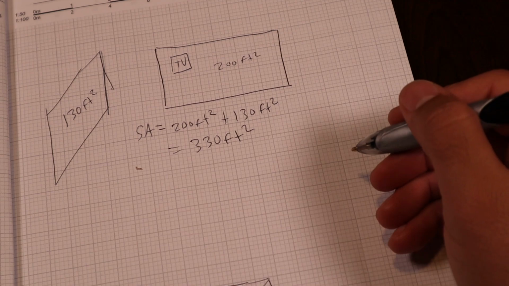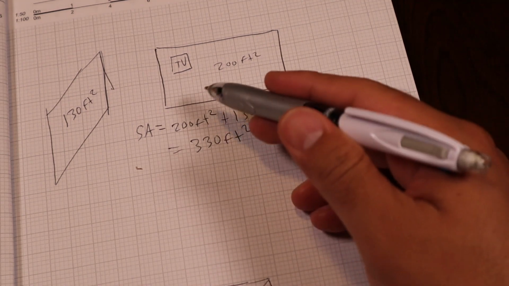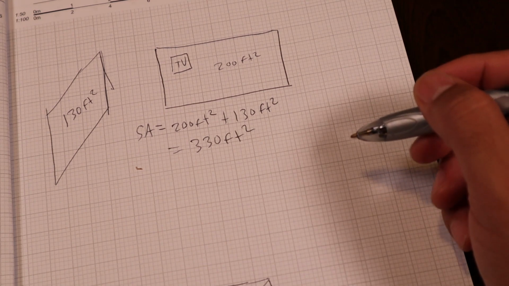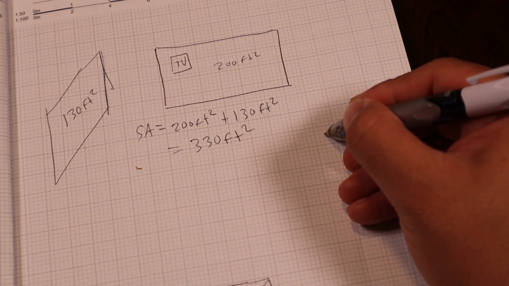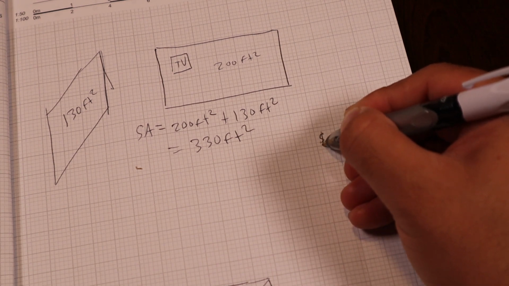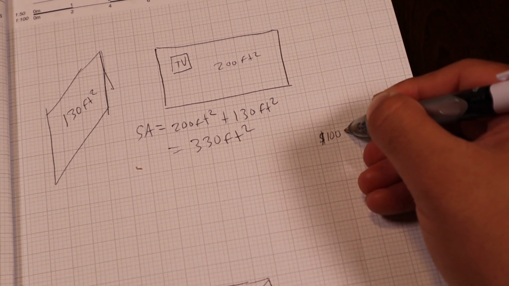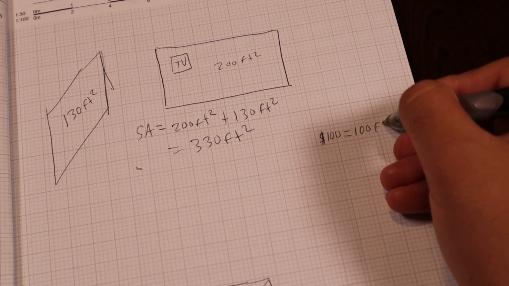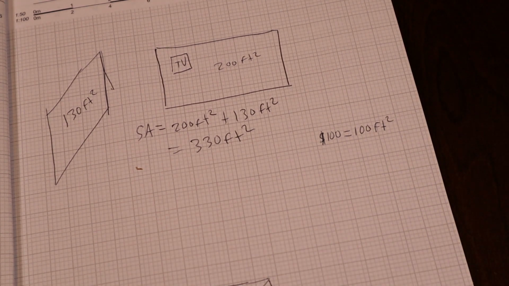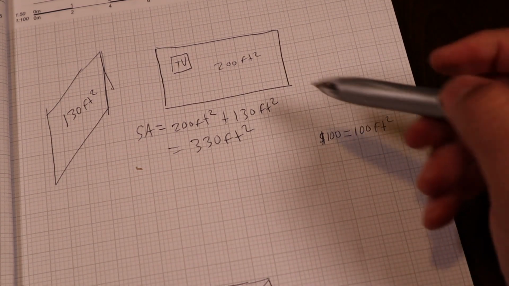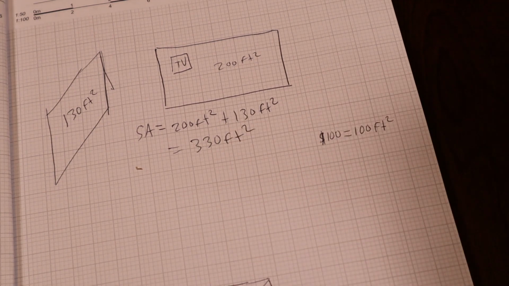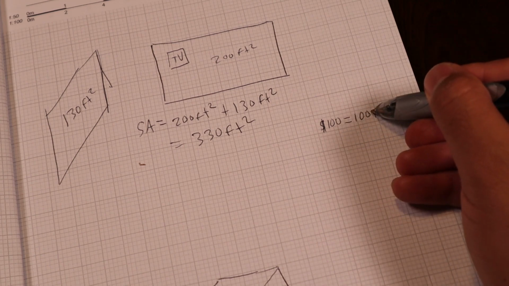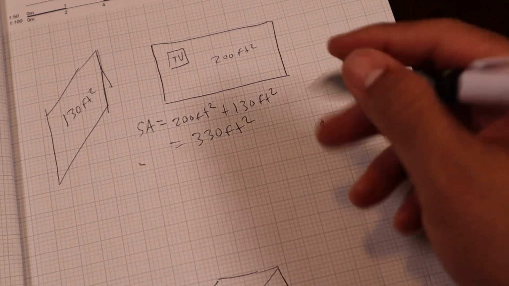Okay, so now let's say that, okay, so we have a surface area between the two walls, 330 feet squared. So let's say that it costs $100 to paint 100 square feet. So how much is it going to cost to paint the 330 feet? So since we have this ratio here, we can do some math.